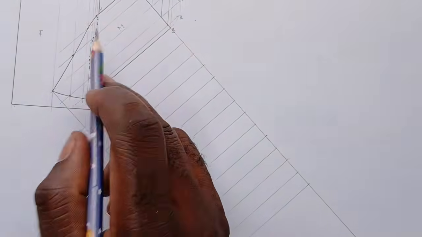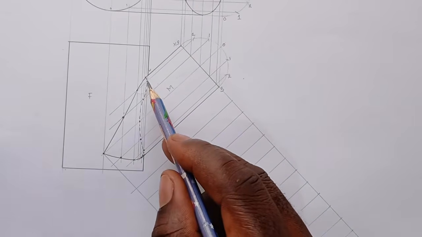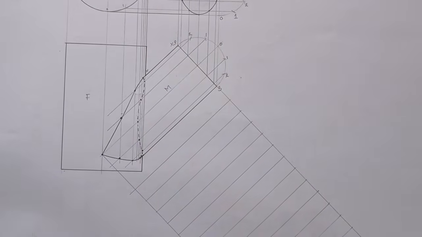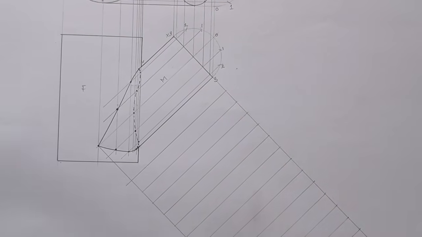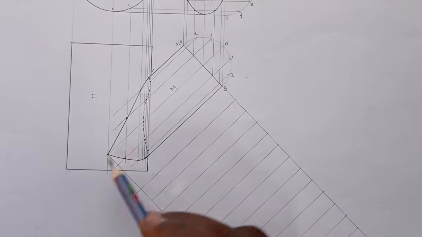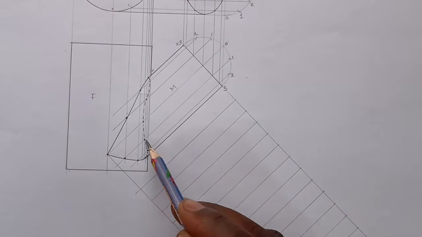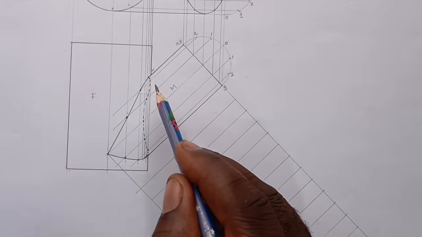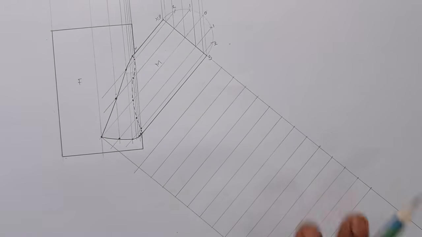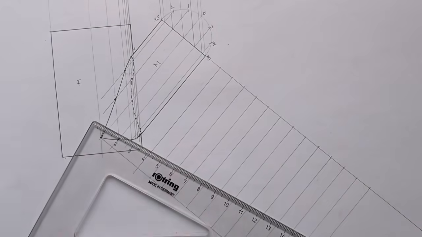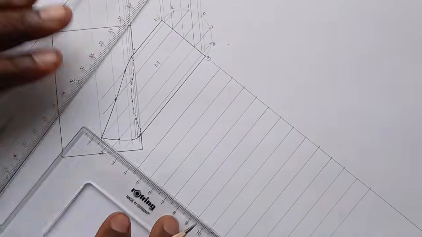Okay, so I'm done with all of that. Now, you see all of those points that we got for our curve of intersection. You're going to transfer all the points down into this space here. All right? So, now if you count, we have 1, 2, 3, 4, 5, 6, 7, 8, 9, 10, 11, 12. So you're going to have 12 lines all together. So align your set square with the horizontal here.